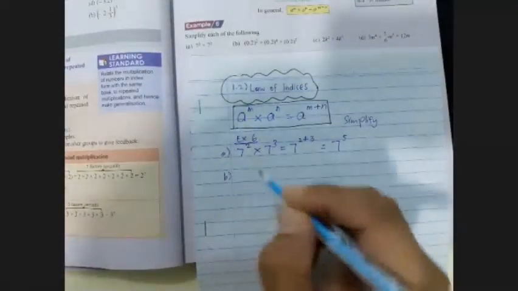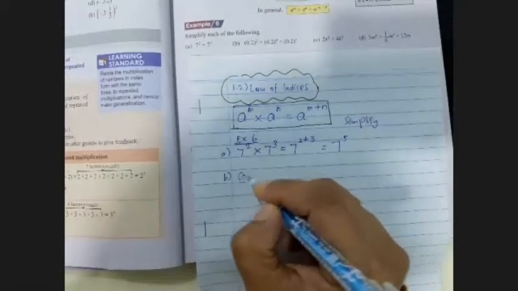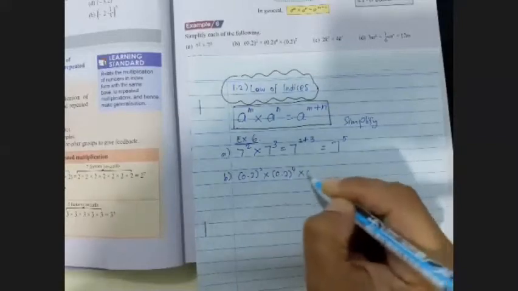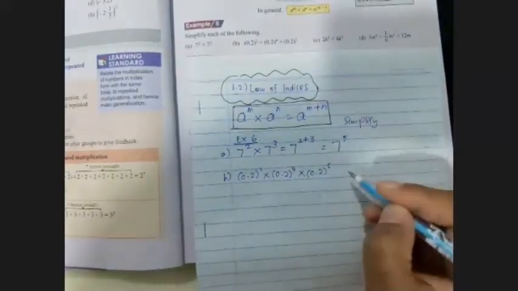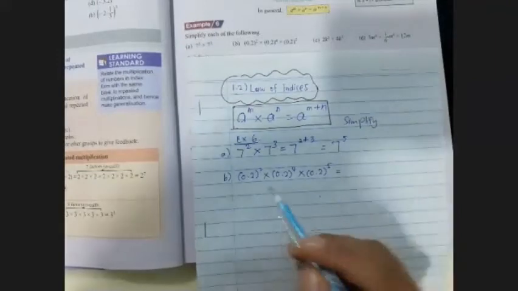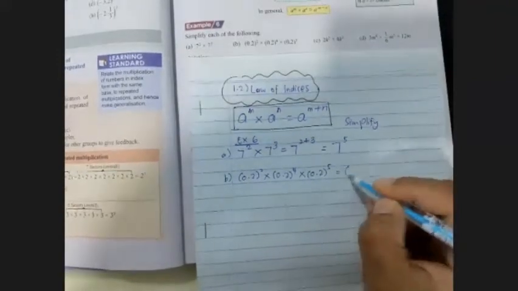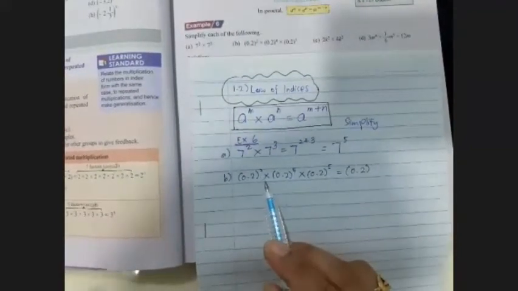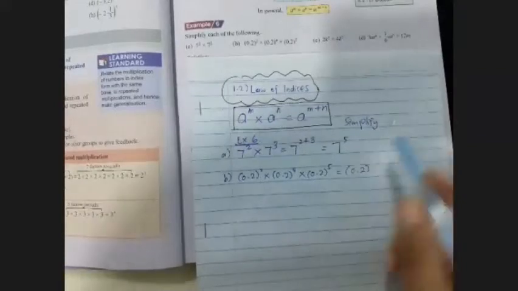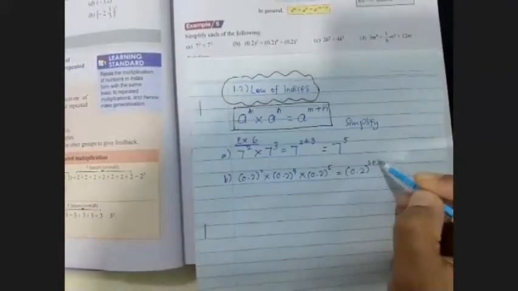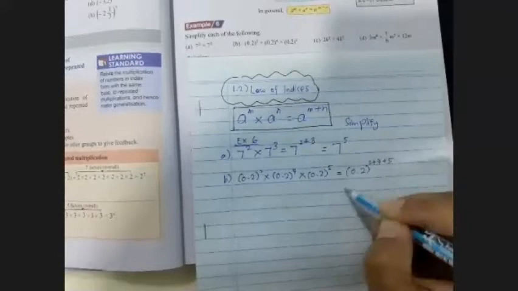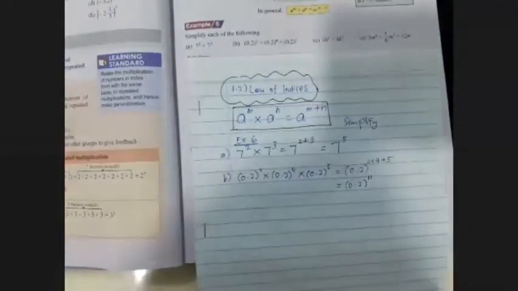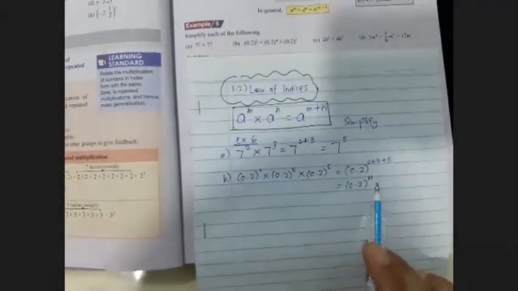Okay, for B, 0.2 power of 2 multiply 0.2 power of 4 multiply 0.2 power of 5. This is equal to, okay, look at the base. The bases are the same, so we can copy the base 0.2. How about the index? This is a multiplication operation, so the index we will plus: 2 plus 4 plus 5. So this is equal to 0.2 to the power of 11.